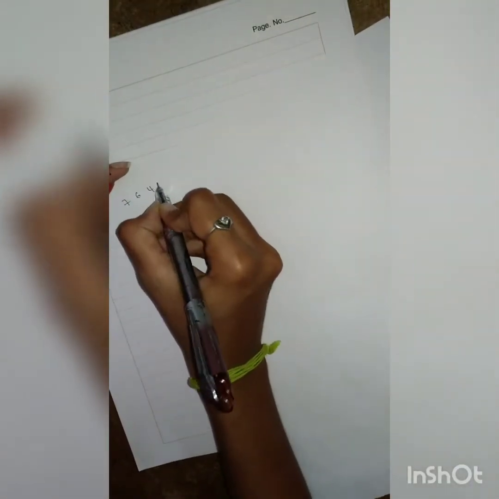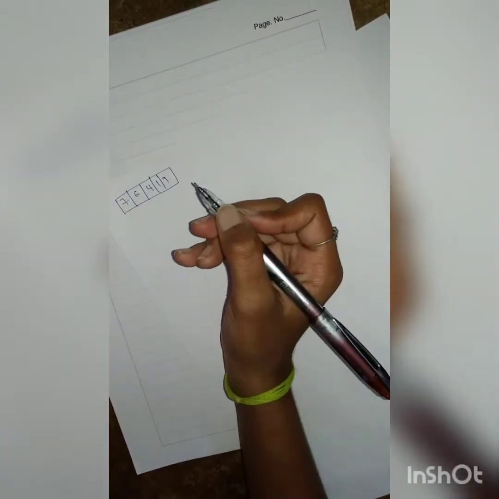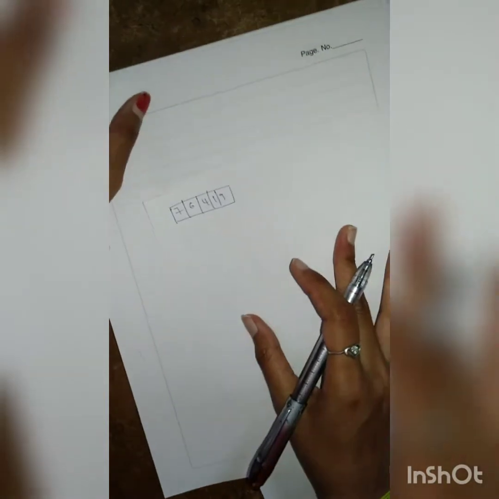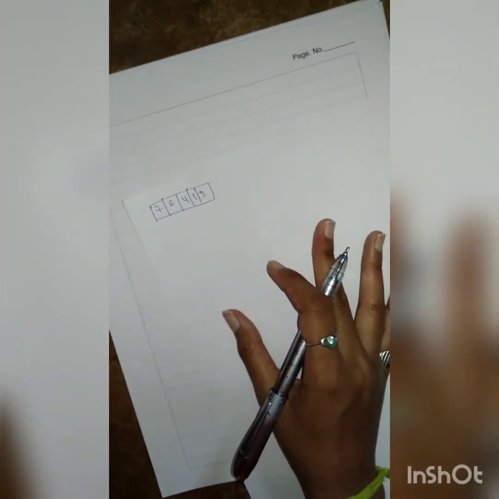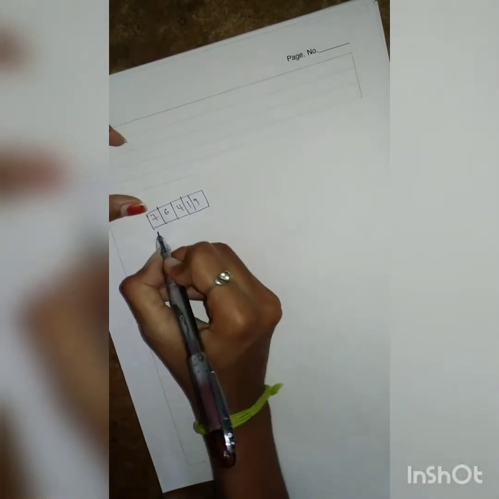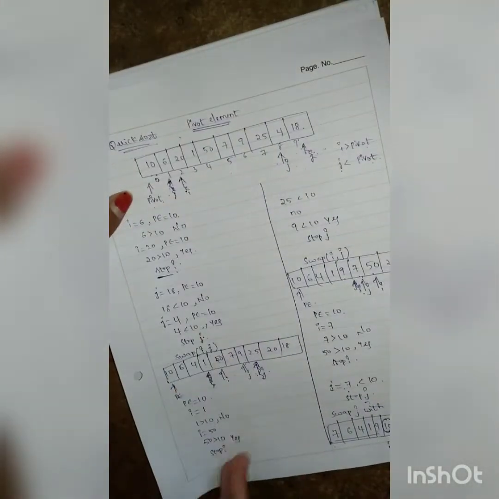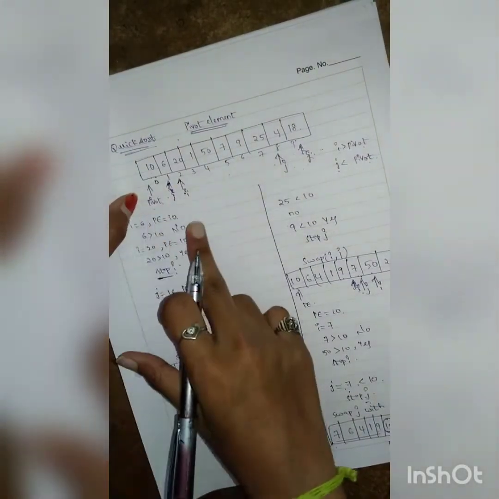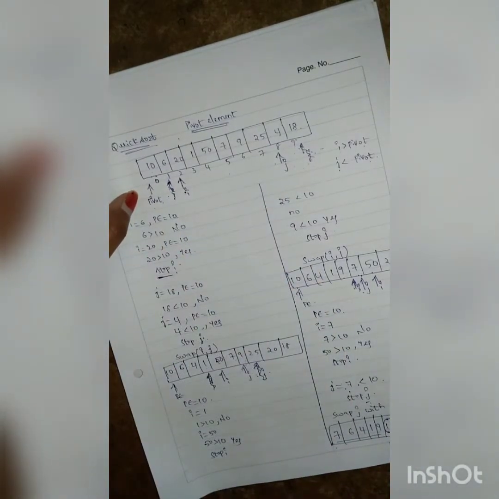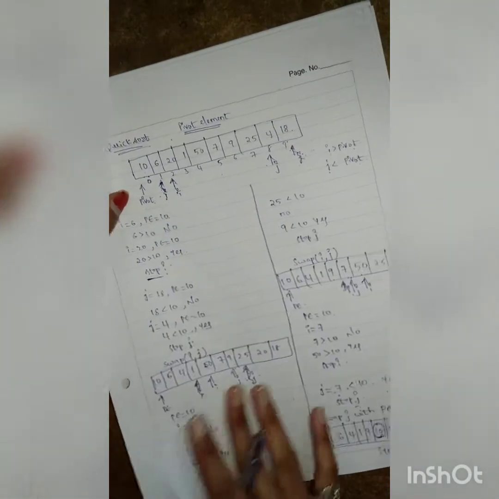7, 6, 4, 1, 9. Now again we need to do the same process from the start, how we did: selecting the pivot element, I, J, I incrementing, J decrementing, swapping and all those things. So next to the pivot element is I, last is J.